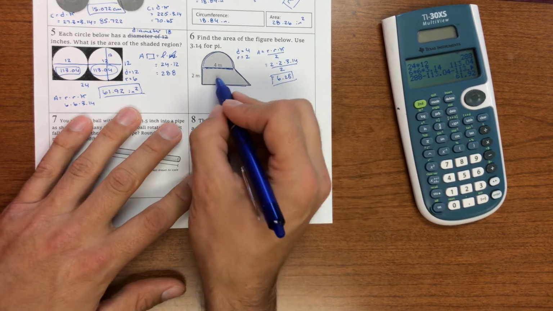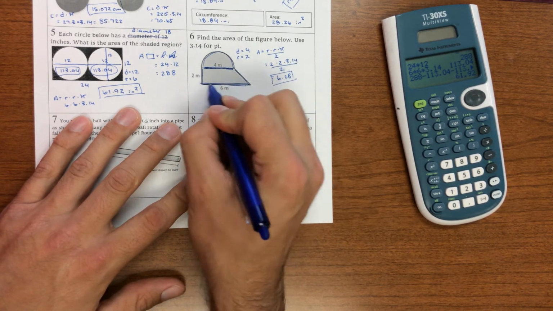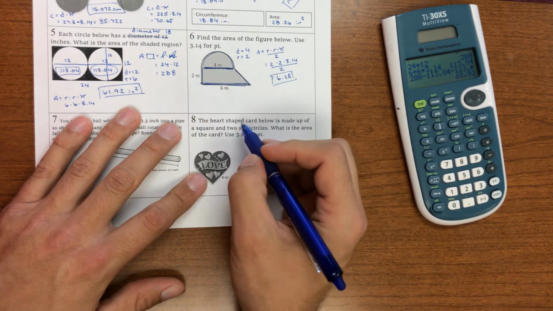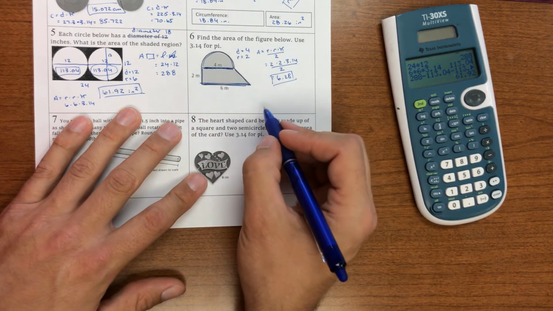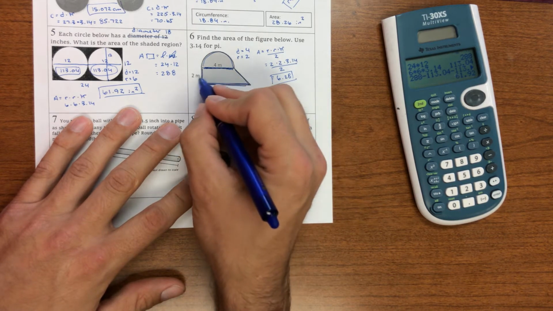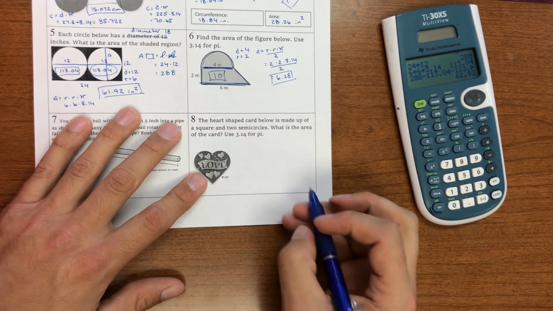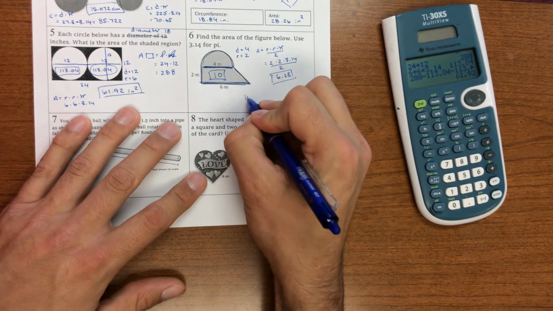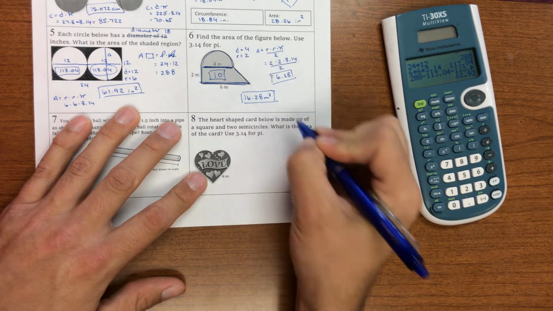Now I need to add that to the area of my trapezoid. Well, this length is 4. This length is 6. Some of you missed it because you used 6 or you used 4. But I don't want to use either of those. This one's too short, this one's too long. Right in the middle is 5. So let's use 5. 2 times 5 is 10. And I'm done with the trapezoid. This has an area of 10. This has an area of 6.28. Together, those areas are 16.28 meters squared.